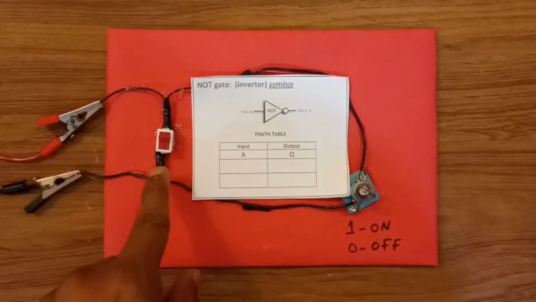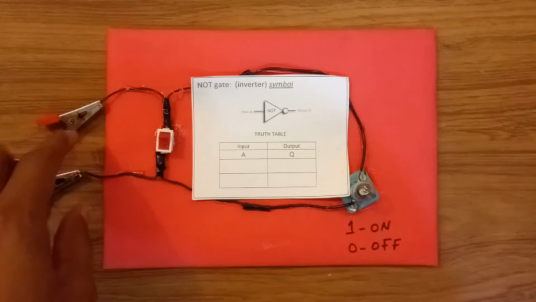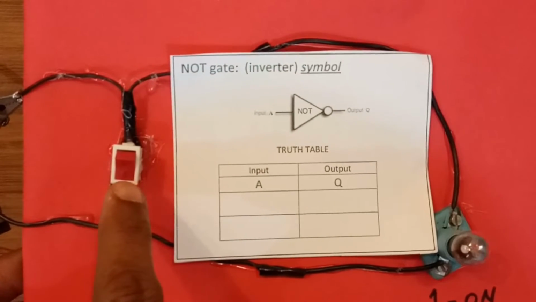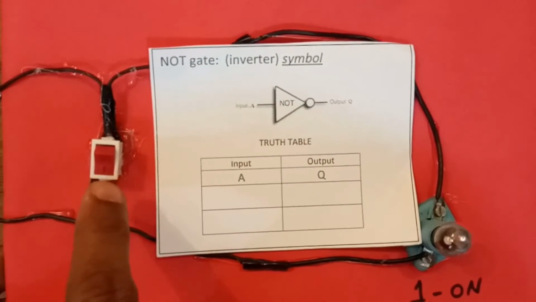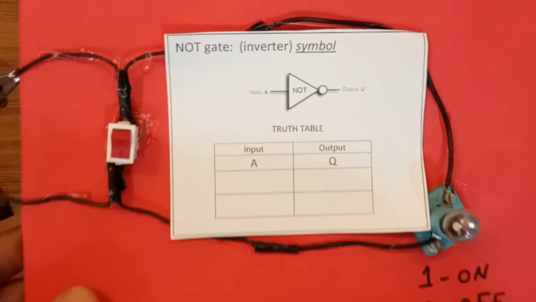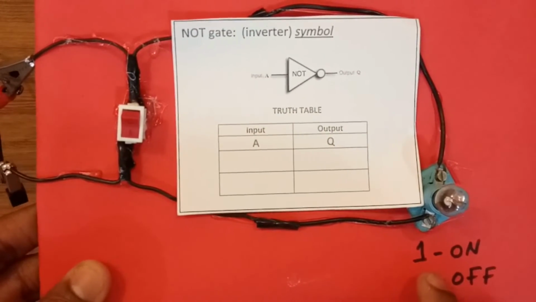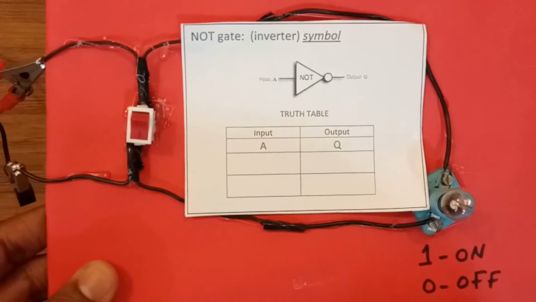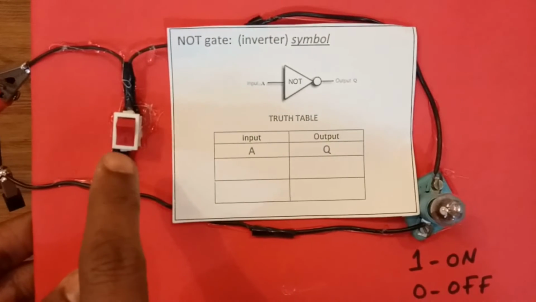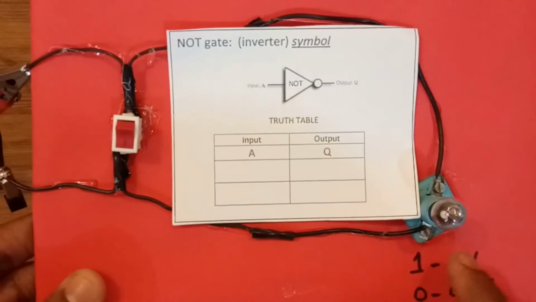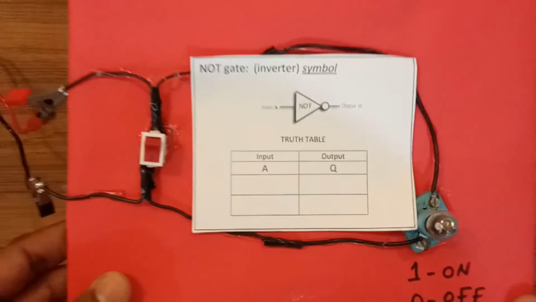You can see a switch and a bulb which are connected to a power supply. Take a close look at this switch. Right now the switch is at 1. Throughout my explanation I am going to use the binary number 1 for on and the binary number 0 for off. Here you can see right now the switch is on, but the bulb is not glowing.